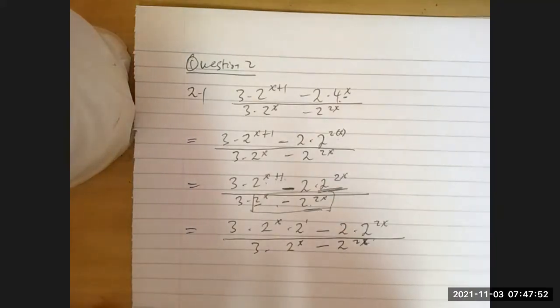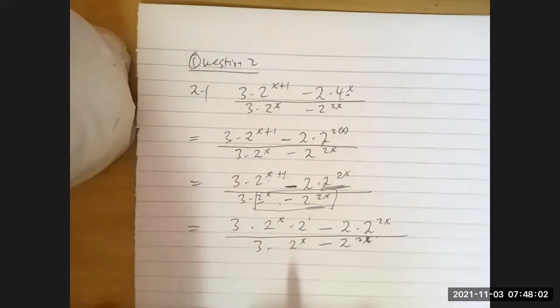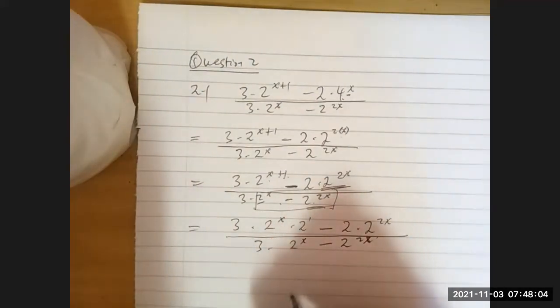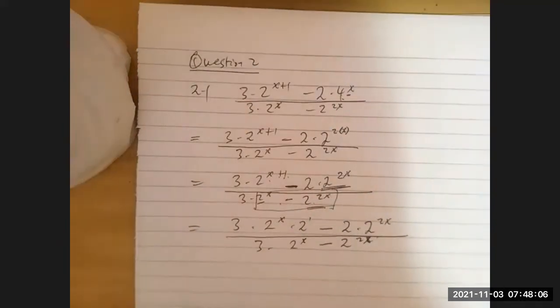So how are we going to go about solving this? If you look at this, if we take out, what is it? Let me check something here.